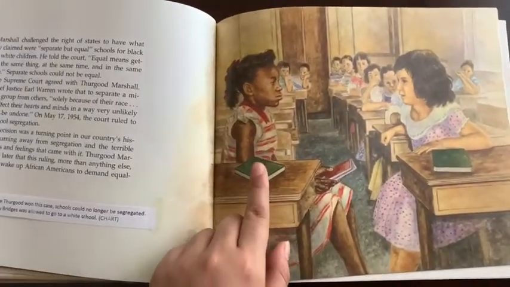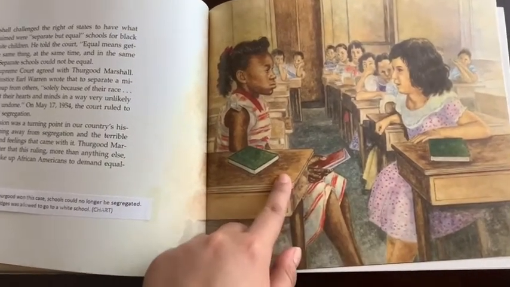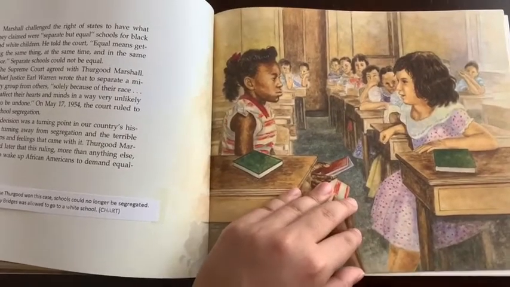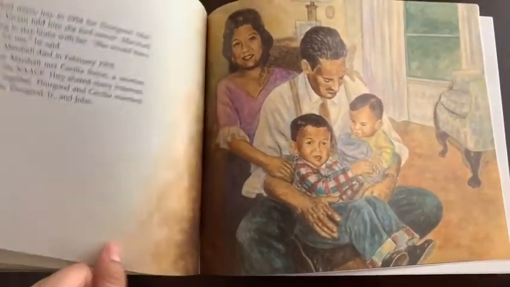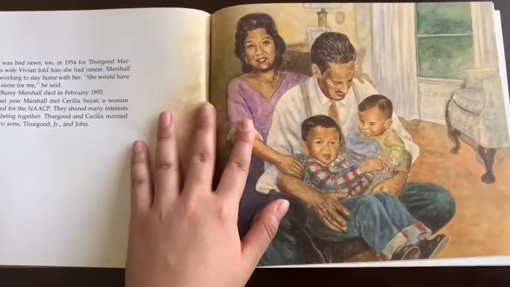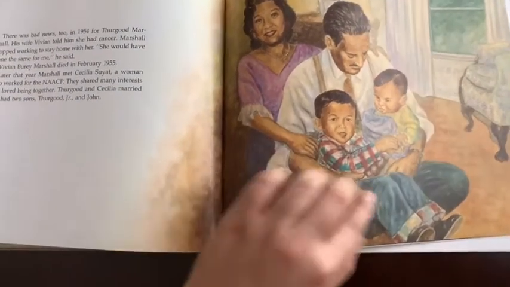And right now we see a picture of two little girls. I wonder why this picture is so important. Oh, right now we see a picture of Thurgood Marshall with his own family, his wife.